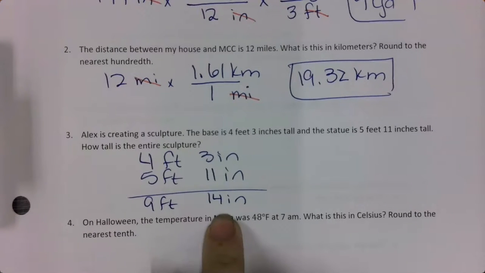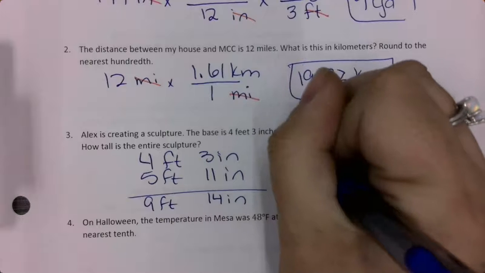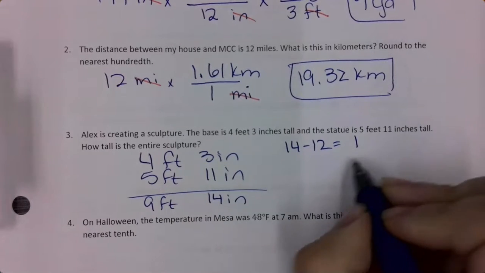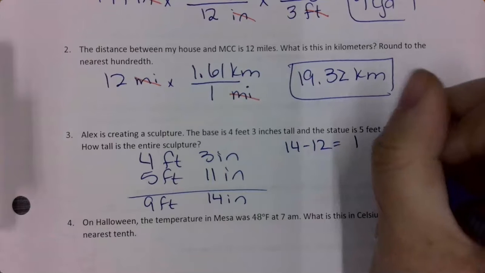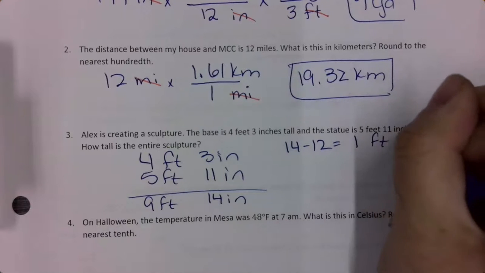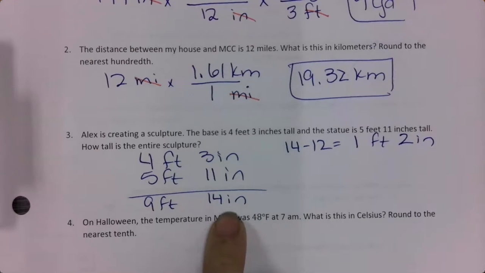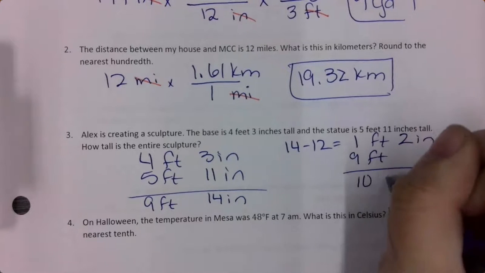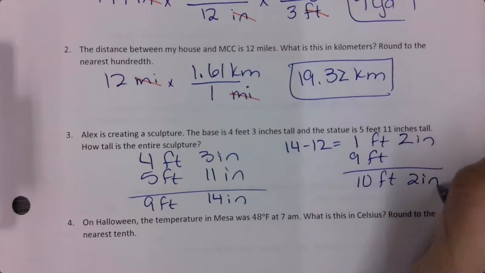Anything over 12 is a foot, so I want to do 14 minus 12 equals 2, and I'm going to add the 1 foot back to the 9. So really I have 1 foot 2 inches from this part. If I add this back to the 9, I get 10 feet 2 inches.